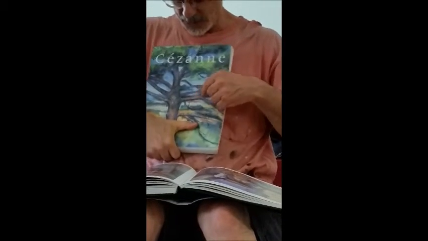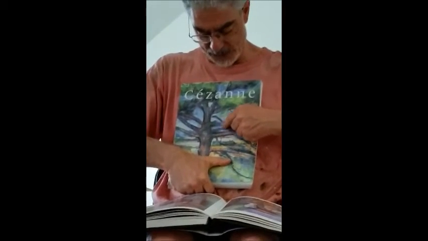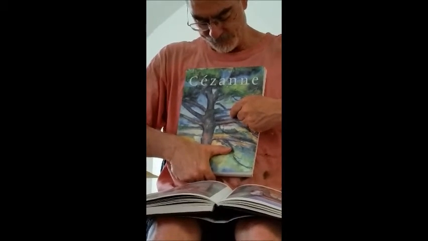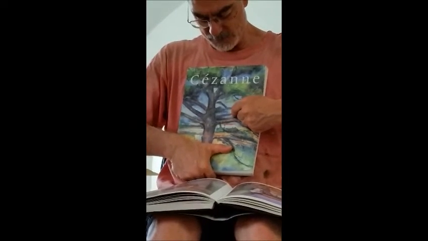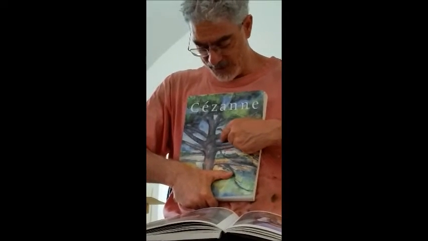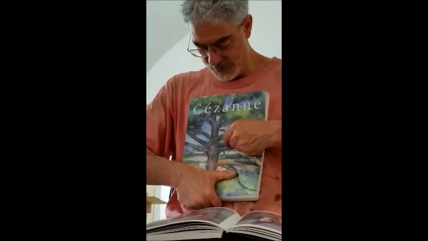Here, let's look at this for a second. Here we have the branch clearly, you all see, in front of the sky. As we move towards the tree, right there, it's no longer clear what's in front of what.